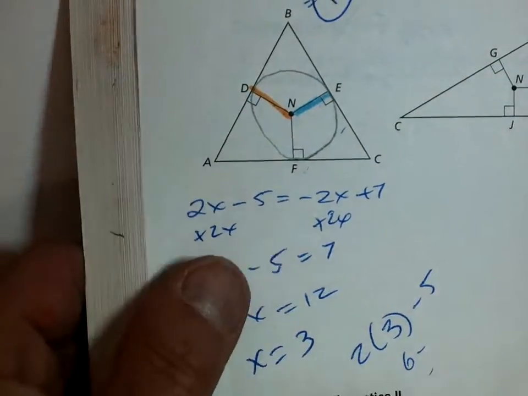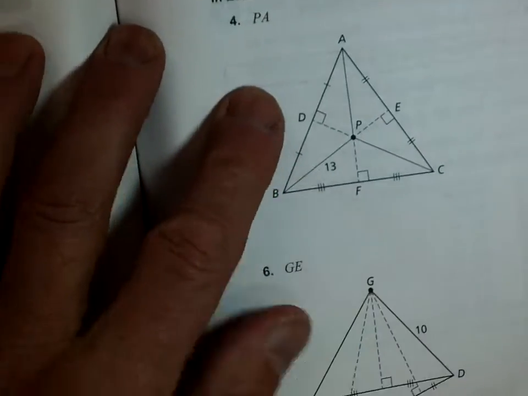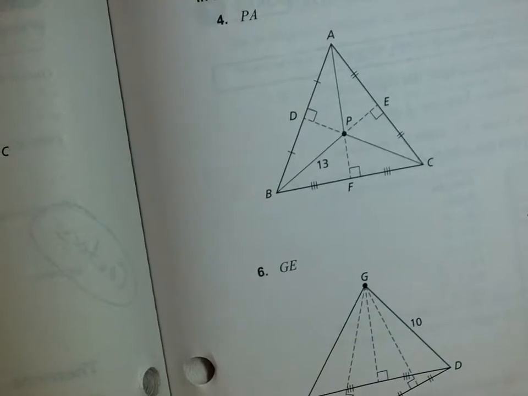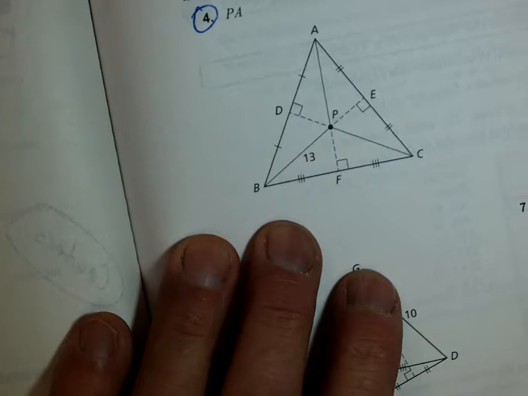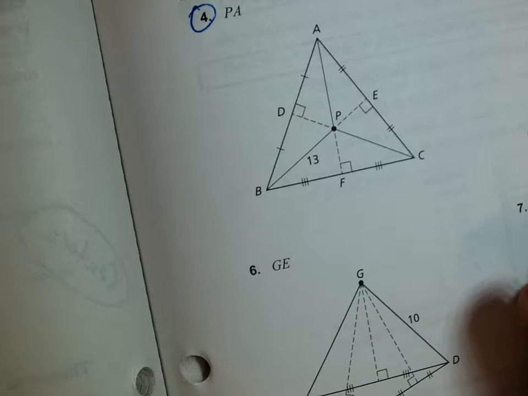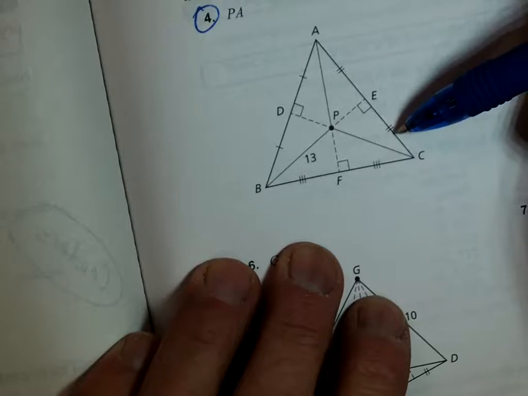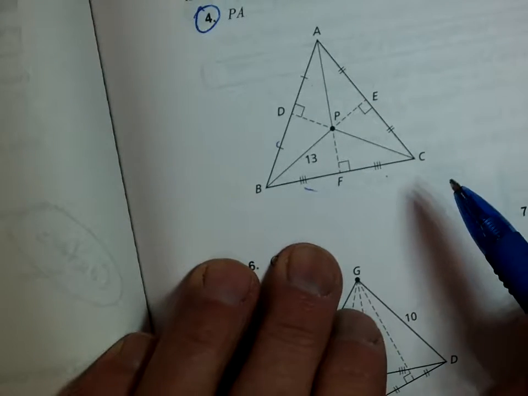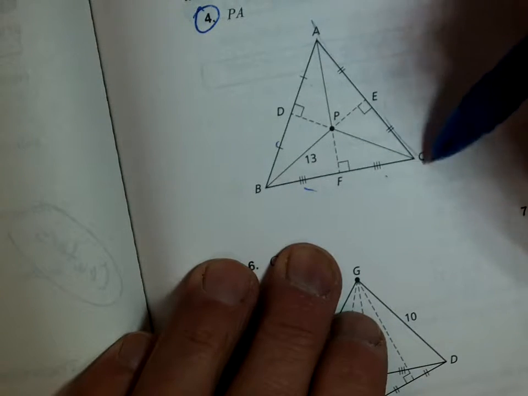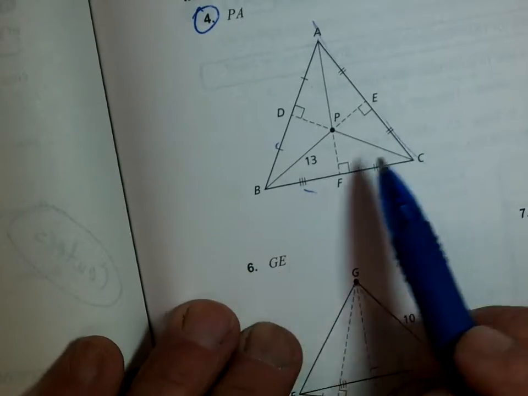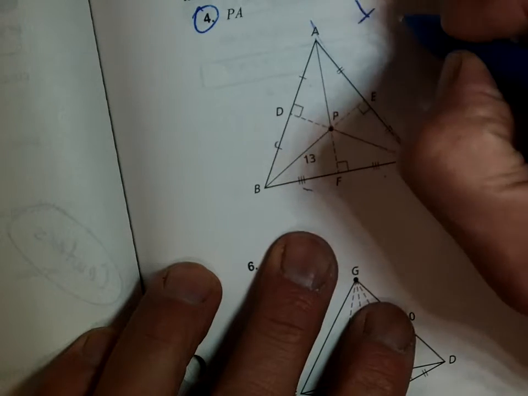All right. Let's scoot on over then to number 4. So, on number 4, if we have equal, sure looks like this line got cut in half at 90. Sure looks to me like this side got cut in half at 90. And this side got cut in half at 90. So then these are going to be perpendicular bisectors, aren't they? Yeah.